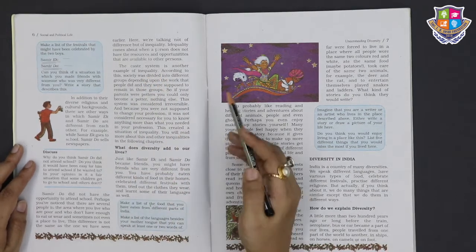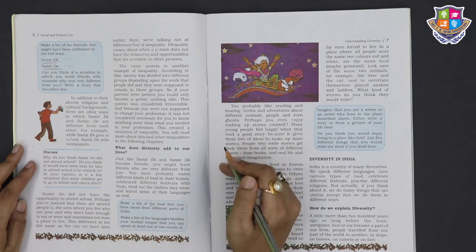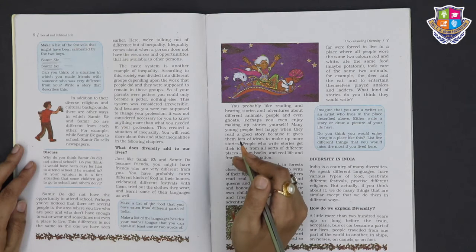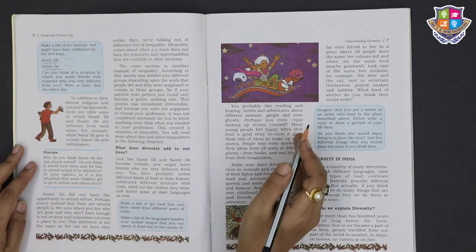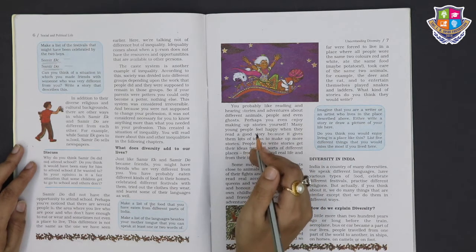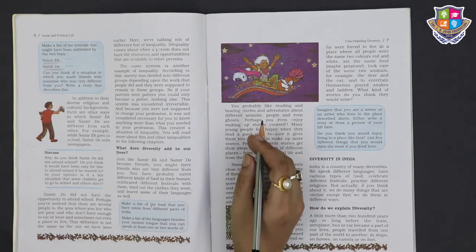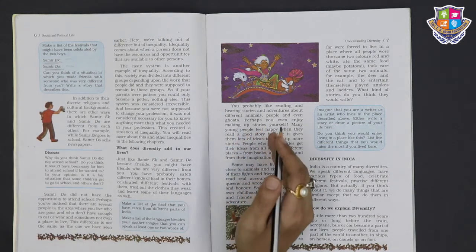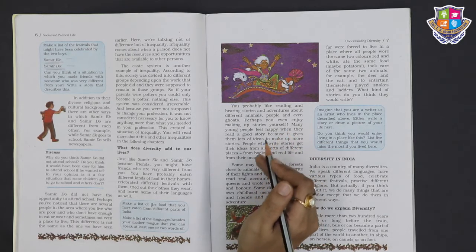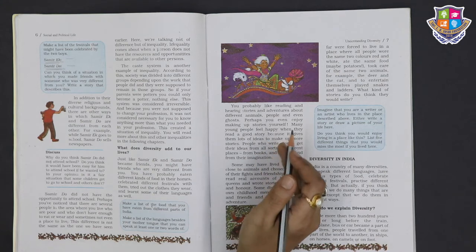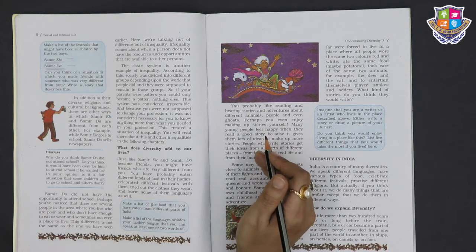You see, Samir Do belongs to a poor family, so his family doesn't have enough money to send him to school. So we can see that. And likewise, Samir Ek belongs to a wealthy family, so he goes to school. So here also we can see the discrimination of caste. Since he belonged to the lower caste, he was not allowed to go to school.